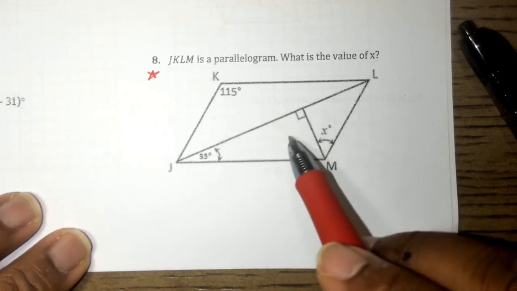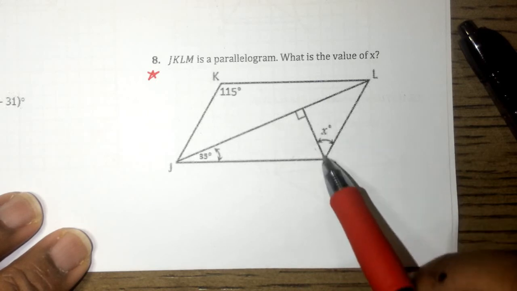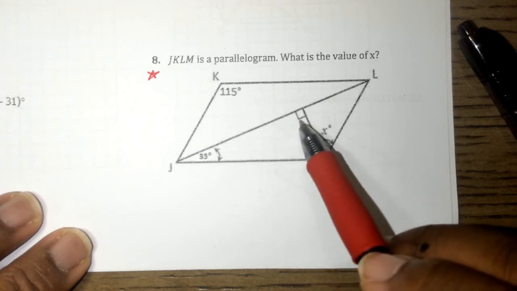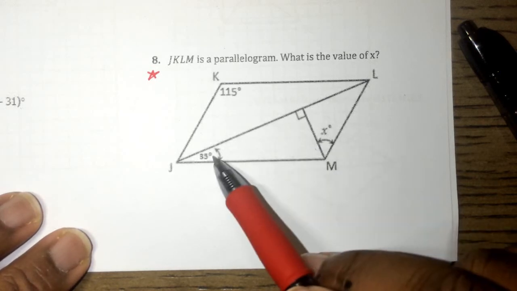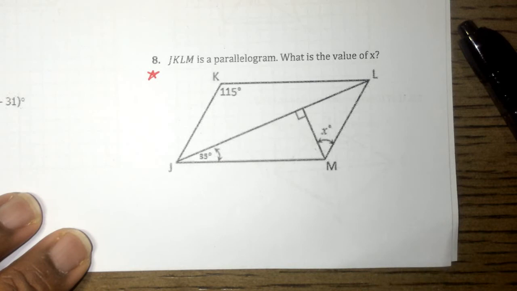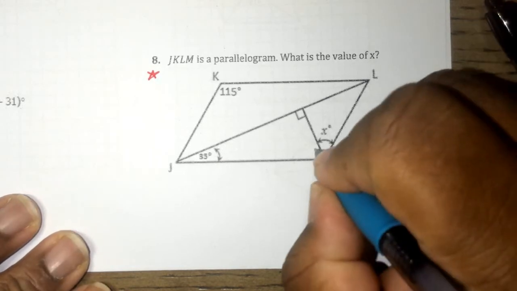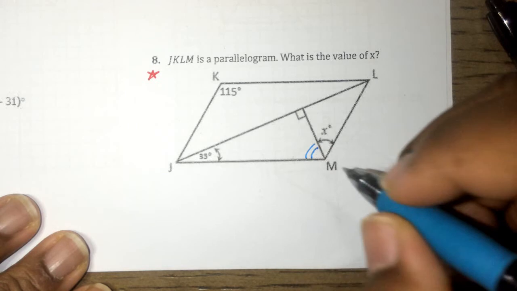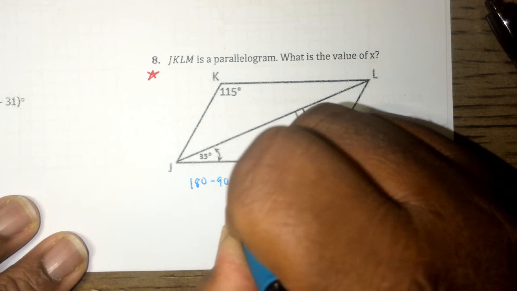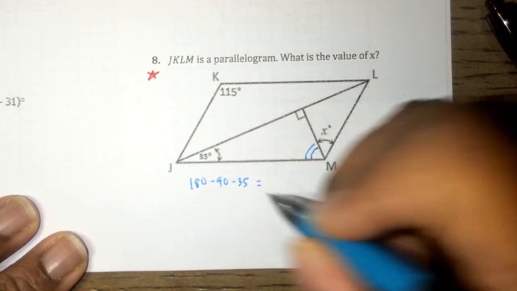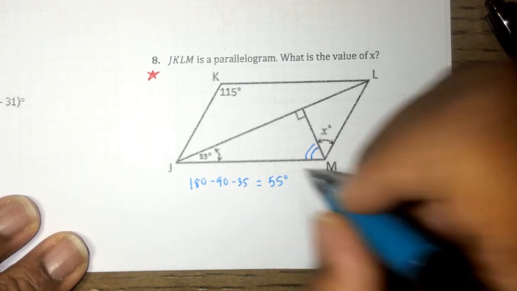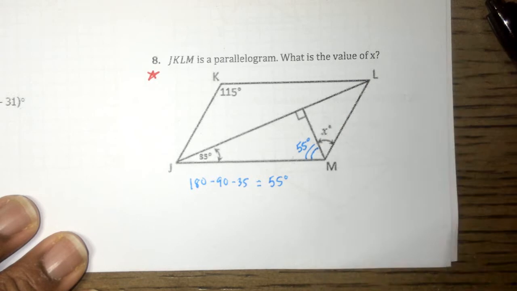Looking at this situation out here, this angle is being split by this line coming through and creating two small triangles in here. This triangle on this side, though, I see 90 degrees here and I see 35. Well, if that's the case, I can find this third angle in this triangle right here by doing 90 plus 35 and subtracting that from 180. Everybody should know that we can do that. So I'll just do 180 minus 90 minus 35 and do that math. 180 minus 90 minus 35 is going to leave me with 55 degrees. So this angle right here, the third angle in this triangle, is 55 degrees.